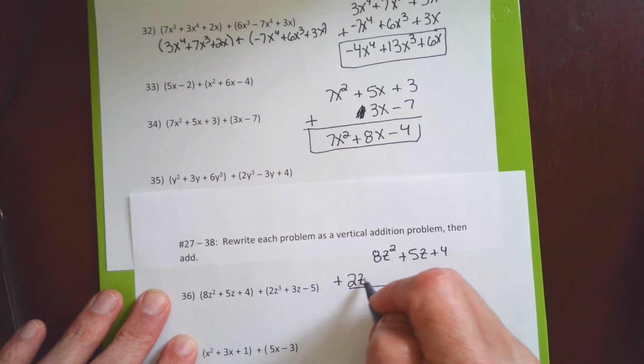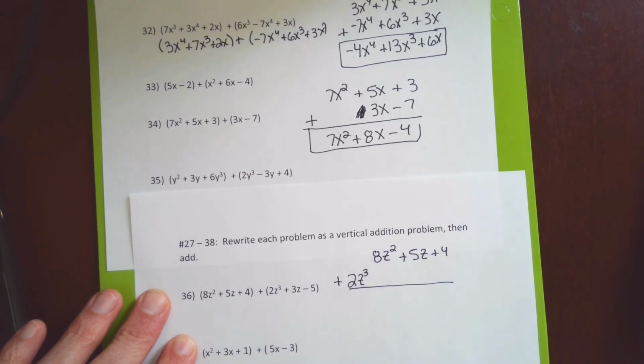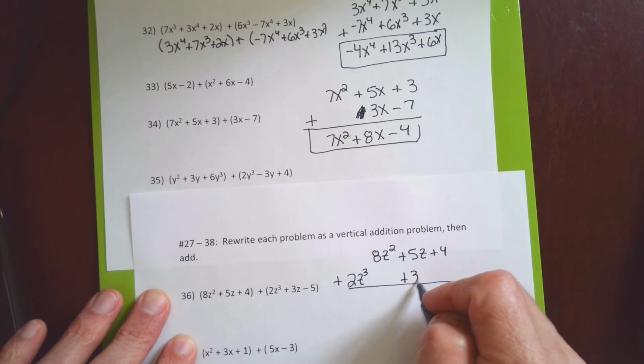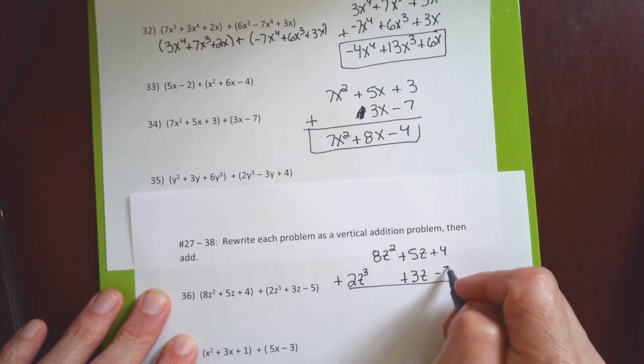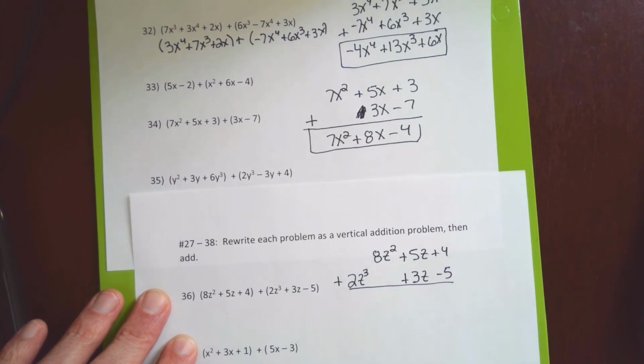It can't be added to the 8z squared. So for the second line in my vertical addition, the 2z cubed doesn't line up under anything, the 3z lines up under the 5z, and the minus 5 lines up under the 4. So when I'm writing these vertical additions, I want the terms written vertically to be addable.